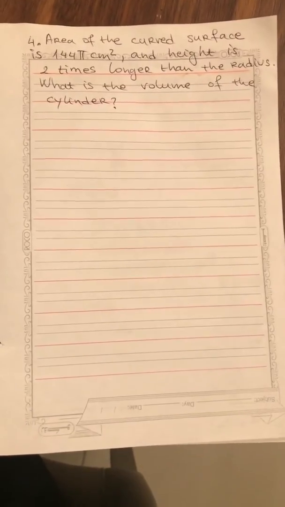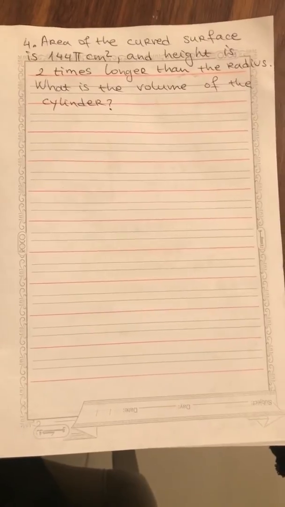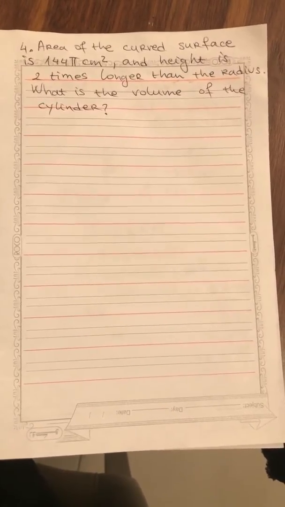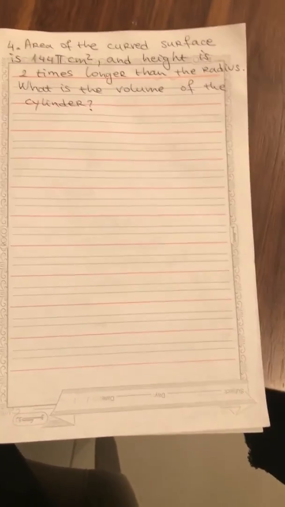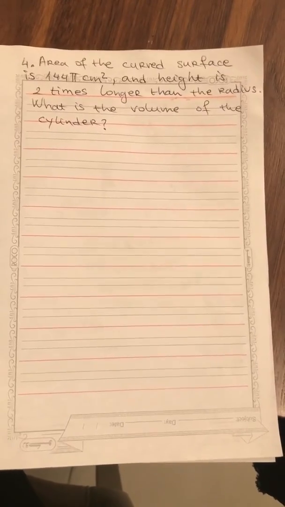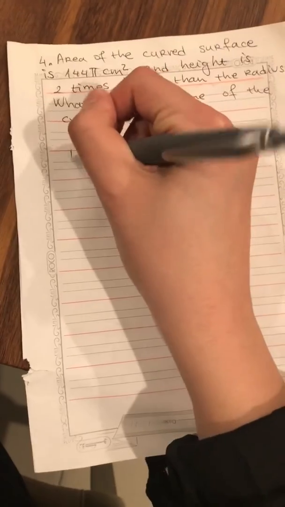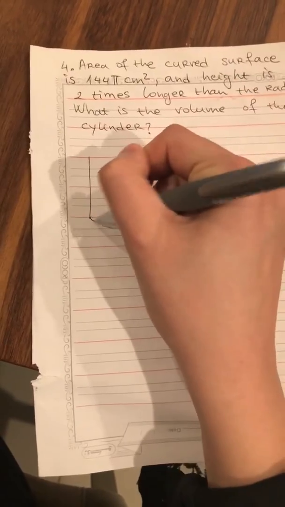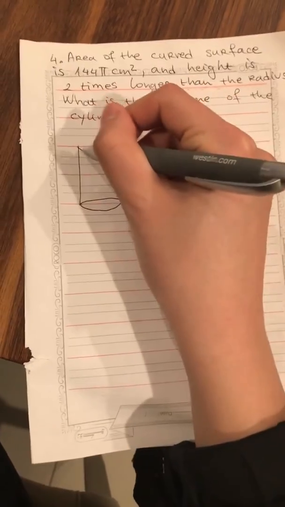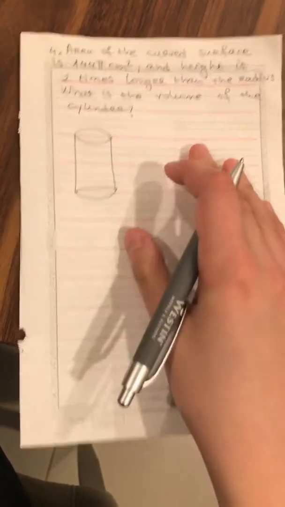Our fourth task says, area of the curved surface is 144 pi centimeters squared, and the height is 2 times longer than the radius. What is the volume of the cylinder? So, as we said, first the picture.